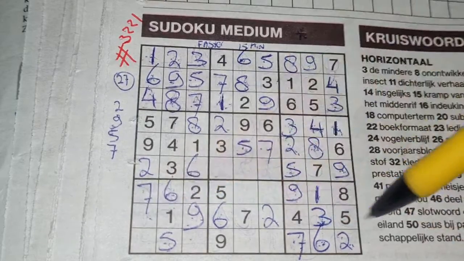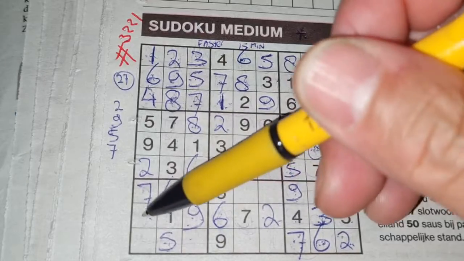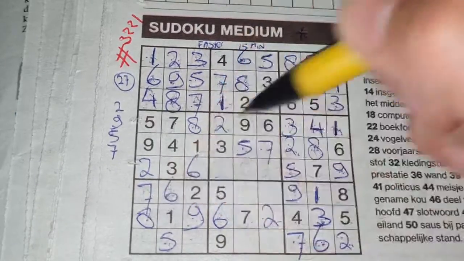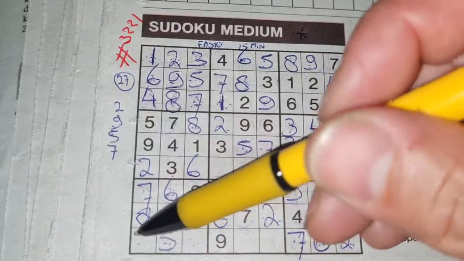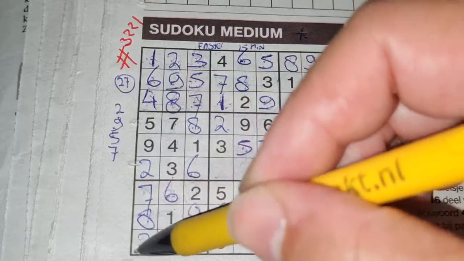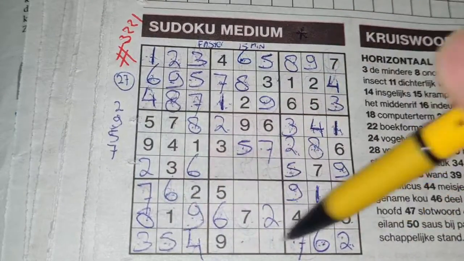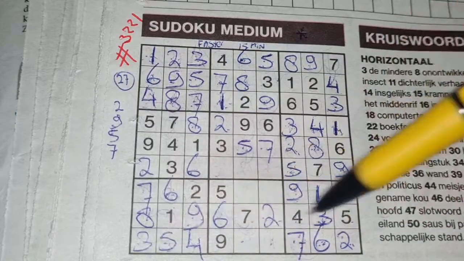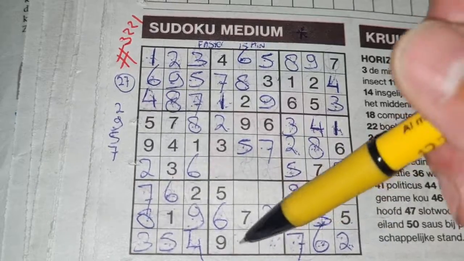1 number left in this row. 1, 2, 3, 4, 5, 6, 7, and the 8. Okay. 2 numbers left in this big square. 1, 2, 3 is missing, and the 4 is missing. 3 and a 4. We see here 3, no 3 there. 3 should be here, and the 4 goes there. 2 numbers left in the last row. For the numbers 1 is missing, 2, 3, 4, 5, 6, 7, and 8. 1 and 8.